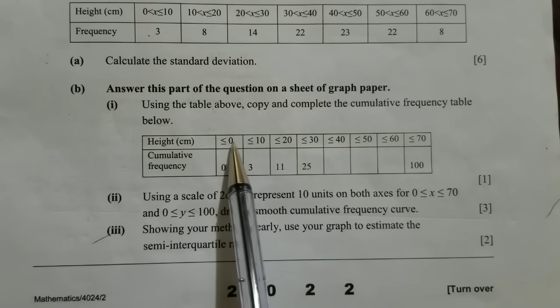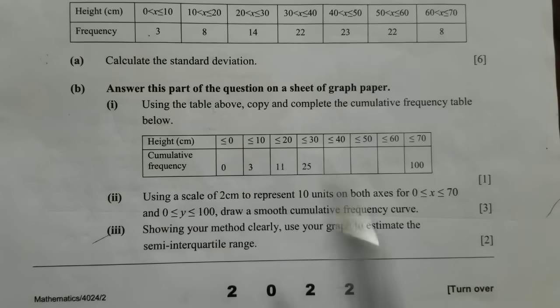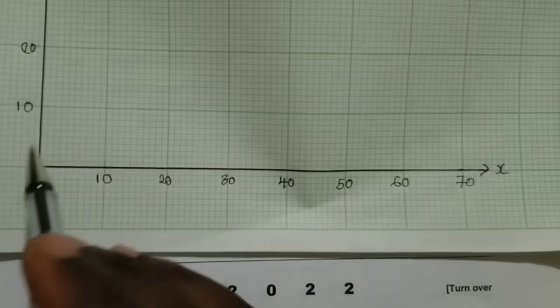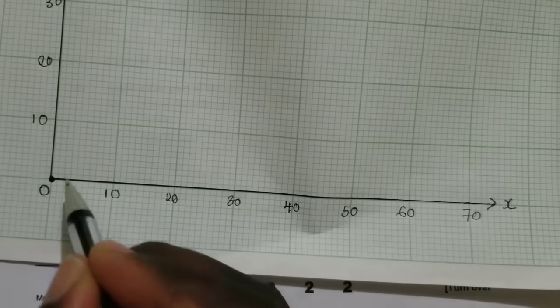So the first point here is 0, 0. So where is 0, 0 on our graph? It's right here, 0, 0. This is where the point is.